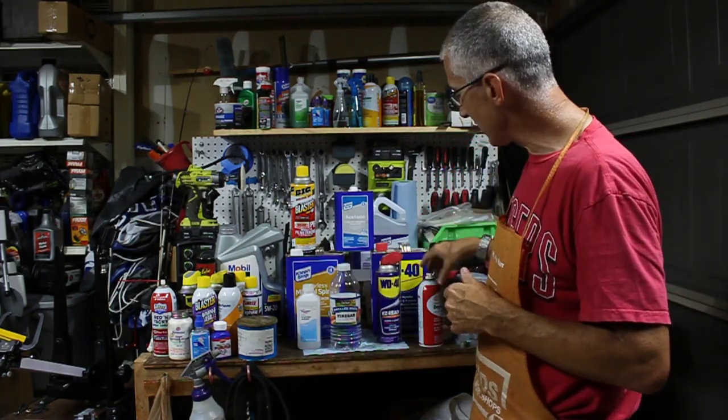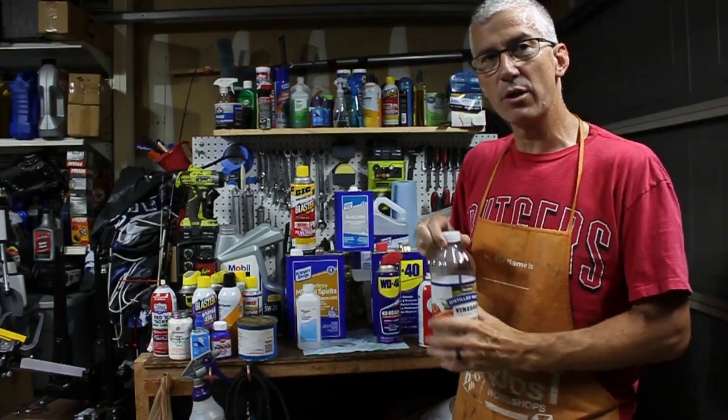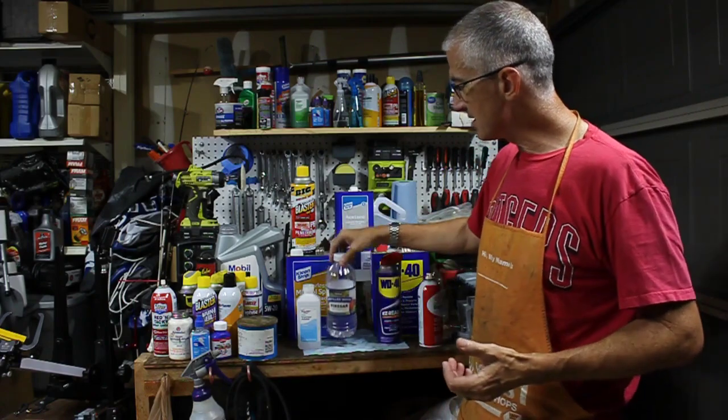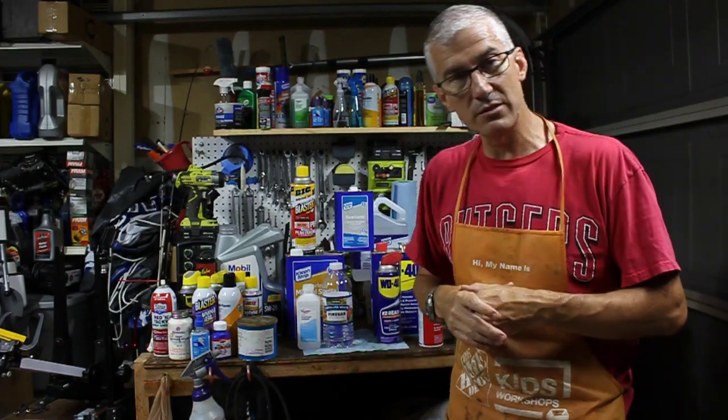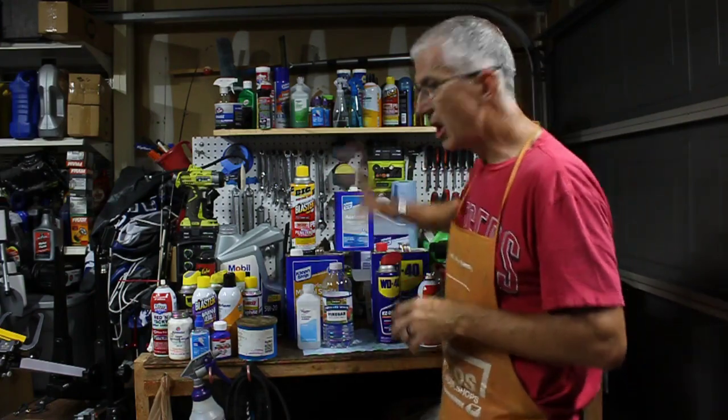I do use it at times, and I'm probably going to start using it maybe a little more frequently, just to kind of see how it works over time, and see if it really does, because I've seen lots of YouTube videos, obviously. It's just to confirm that it actually does what it should do. Okay, so solvents, that's it.